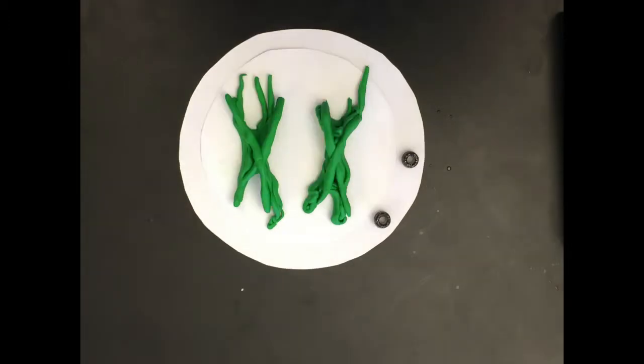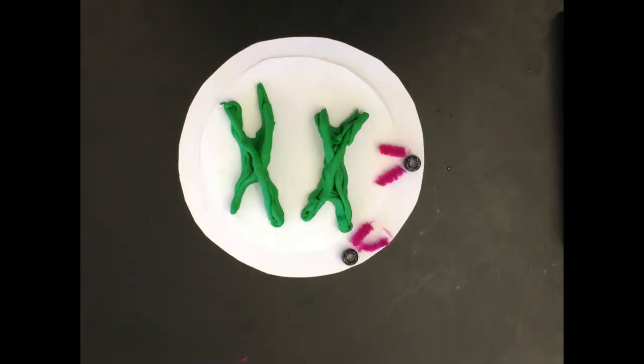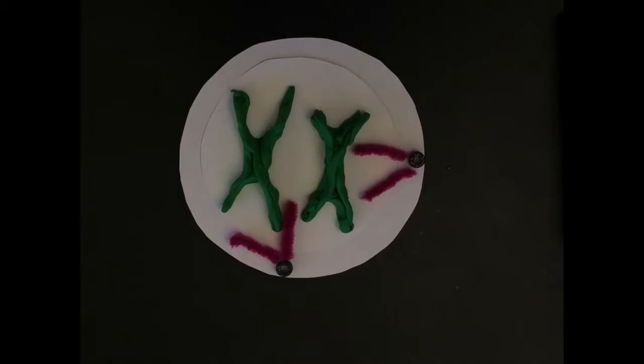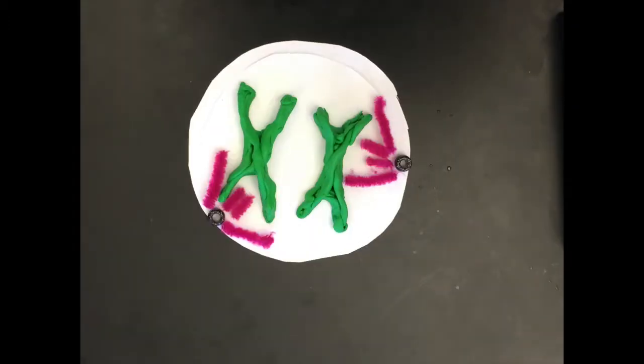The chromosomes become more visible and one of the centromeres begins to move to the opposite side of the nucleus. Microtubules begin to form and extend from both centromeres, forming a spindle. The spindle eventually penetrates the nuclear region as the nuclear envelope begins to break up and disappear.